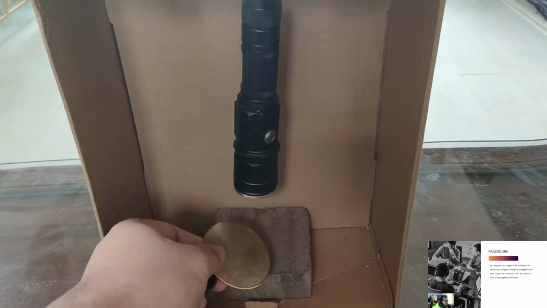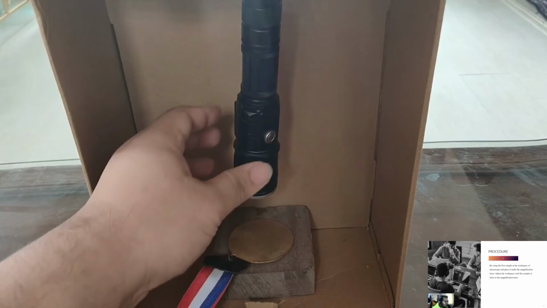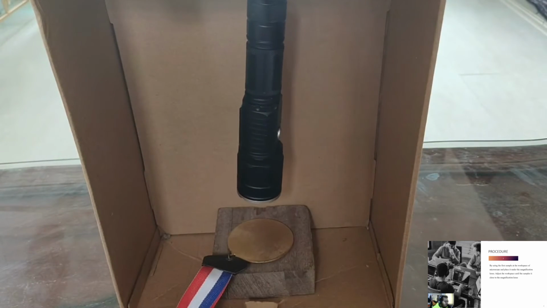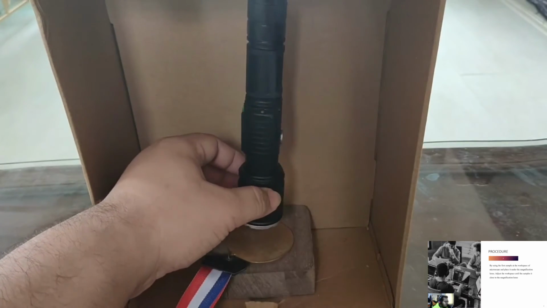So for the procedure, take the first sample, place it at the workspace of the microscope and put it under the magnification lens. Adjust the workspace until the sample is close to the magnification lens.